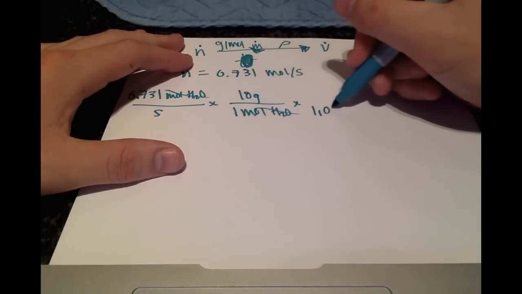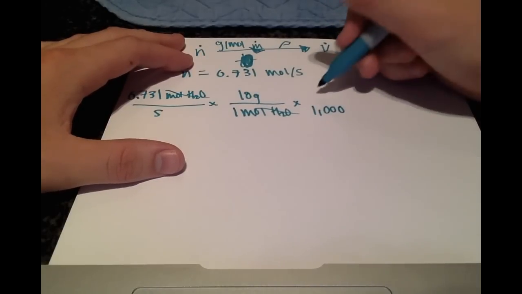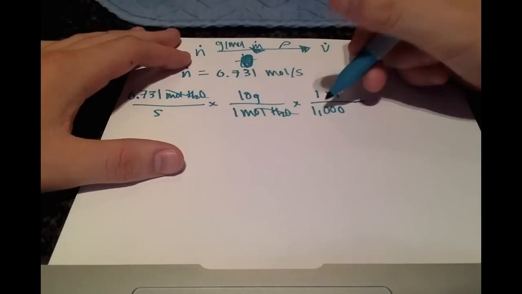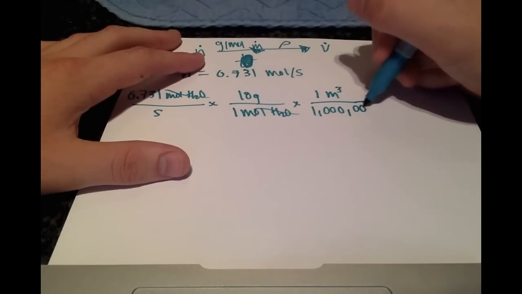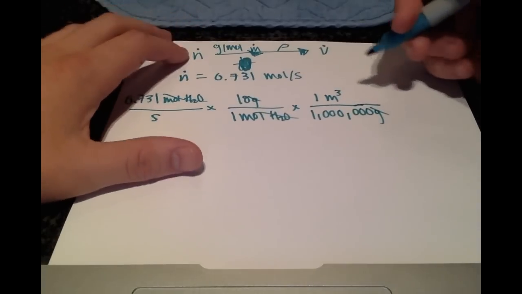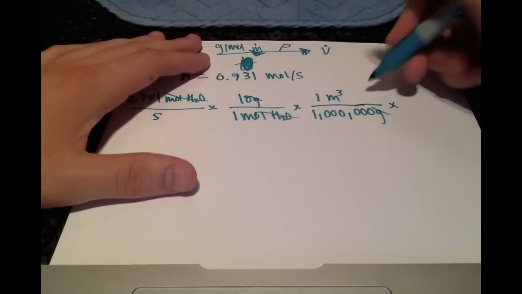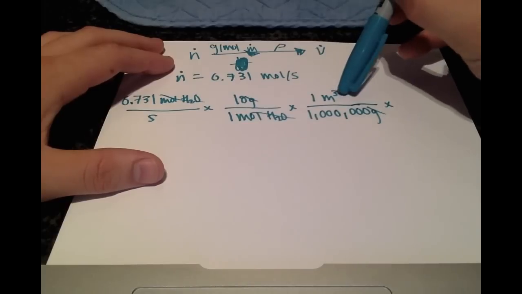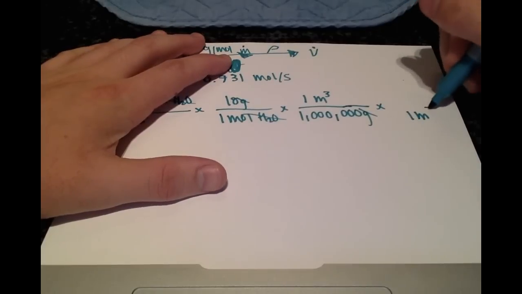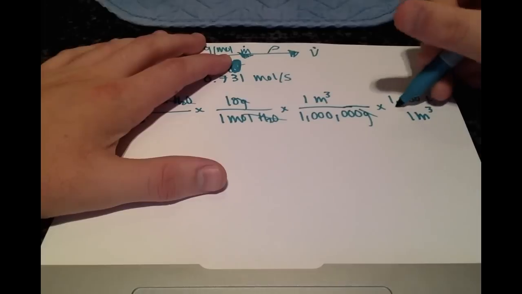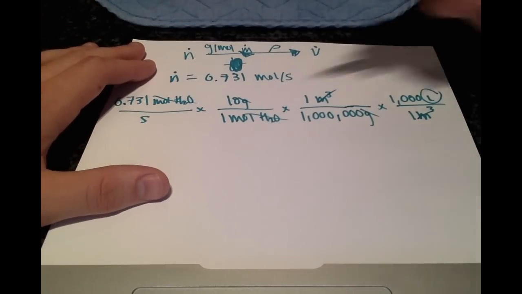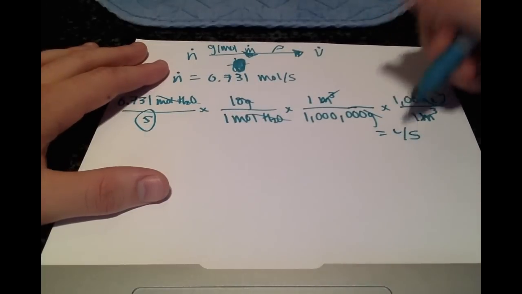And at this point, we'll use our density to get the volumetric flow rate. So we know there are 1,000 kilograms per every meter cubed of water. But instead of writing kilograms, we want to cancel out grams. Let's write 1,000,000 grams per meter cubed. And lastly, we want to get this in liters per second. That's what they asked for. We currently have meters cubed per second. So the relationship there is that there are 1,000 liters in every meter cubed. Okay, so our final units, we have liters per second. Our answer is going to be in liters per second.